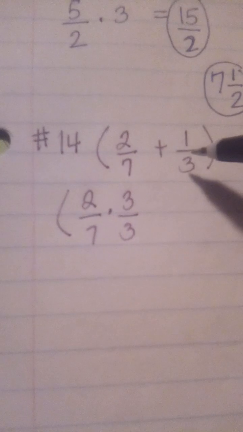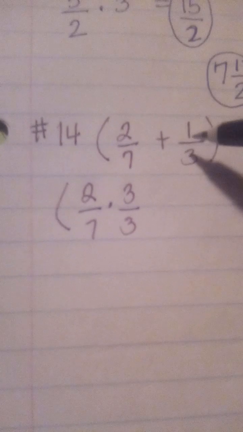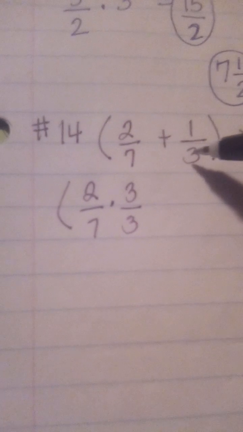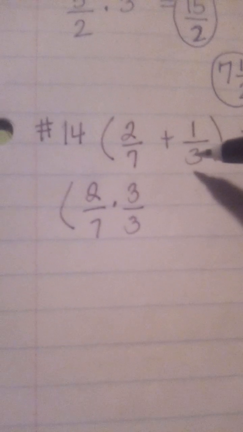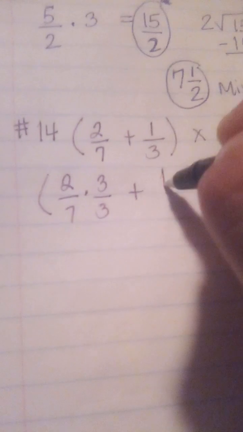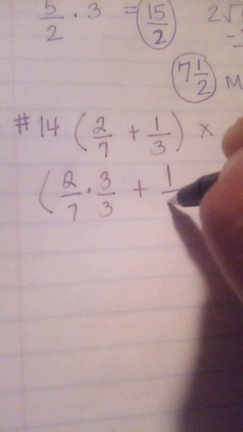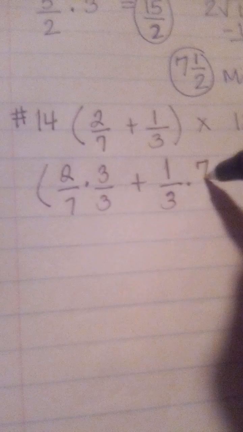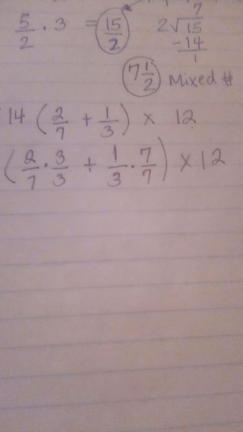Then we do the opposite for the 1/3. Let's take 7/7 as a whole, right? 1/3 times 7/7. And then multiply by 12. All right. So far, everything's okay.